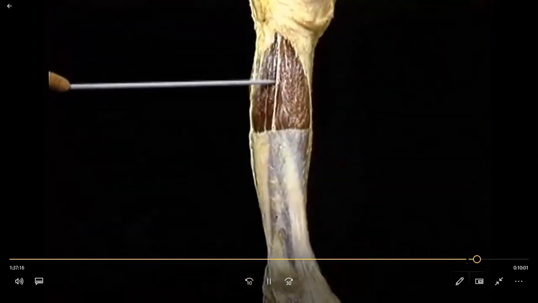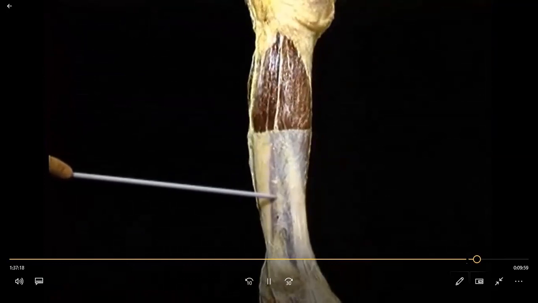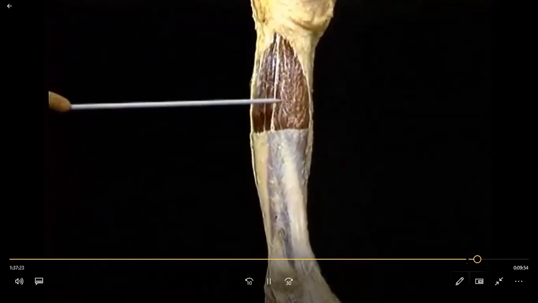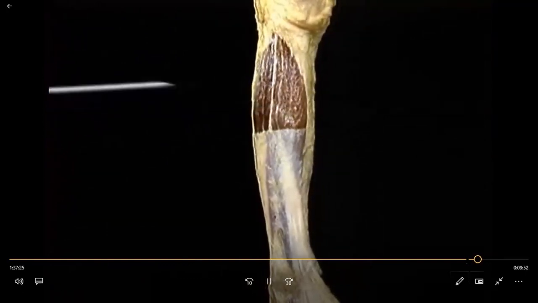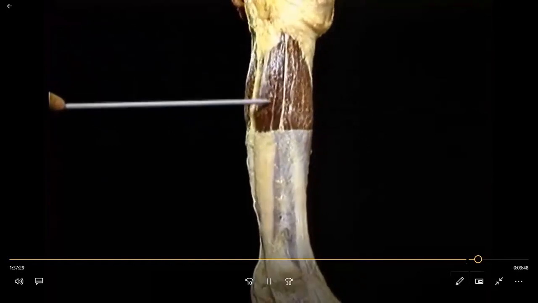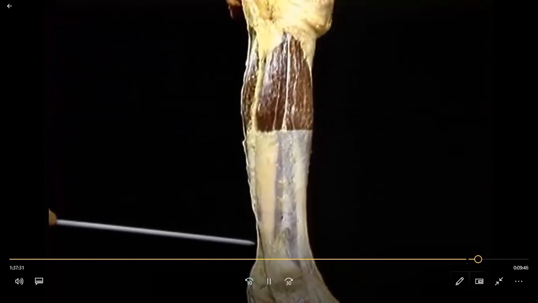The anterior crural septum divides the muscles in front of and lateral to the 2 bones into an anterior compartment, which contains 4 muscles, including tibialis anterior, and a more laterally placed peroneal compartment, which contains 2 of the 3 peroneal muscles. Now that we've seen these fascial structures, let's get back to the muscles, the ones that produce inversion and eversion.